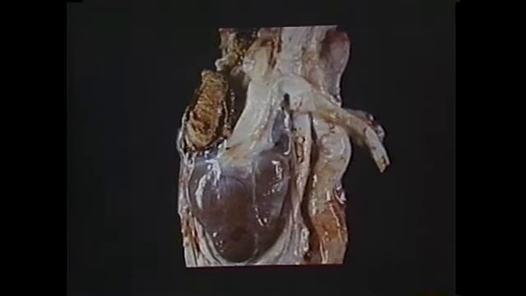Another thrombotic intravascular thrombus associated with one of the aortic arches is depicted here, and again the vascularization, or the emanating arterial larger arteries, are depicted in this picture as well.